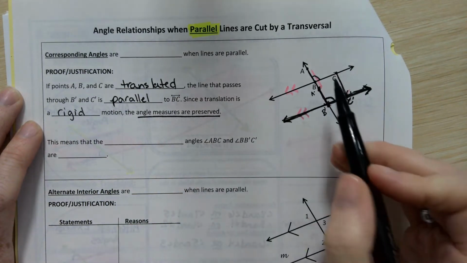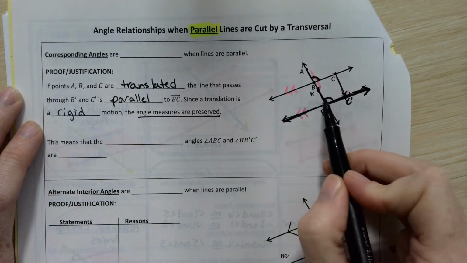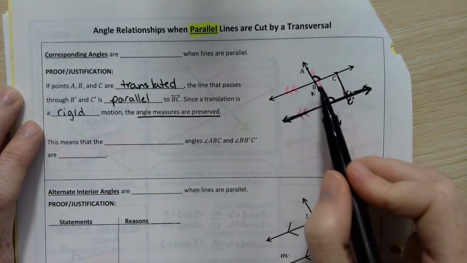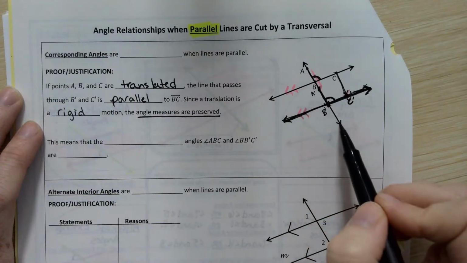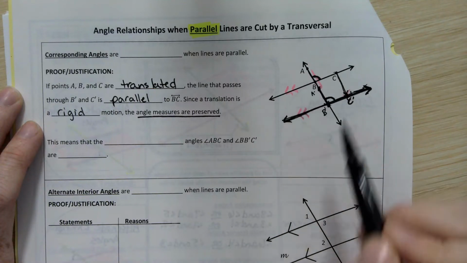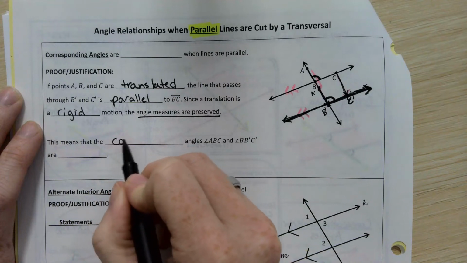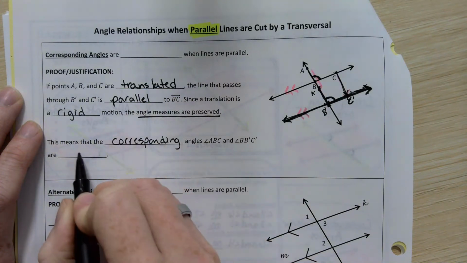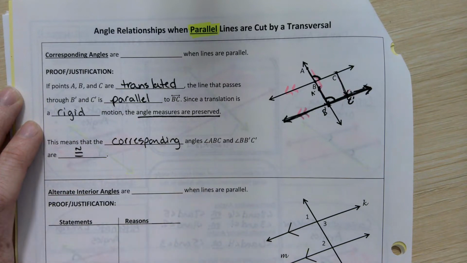So what we have right here and right here are corresponding angles because they're on the same side of that transversal. One's exterior and one's interior. And those corresponding angles have to end up being congruent because they happened as the result of a translation.